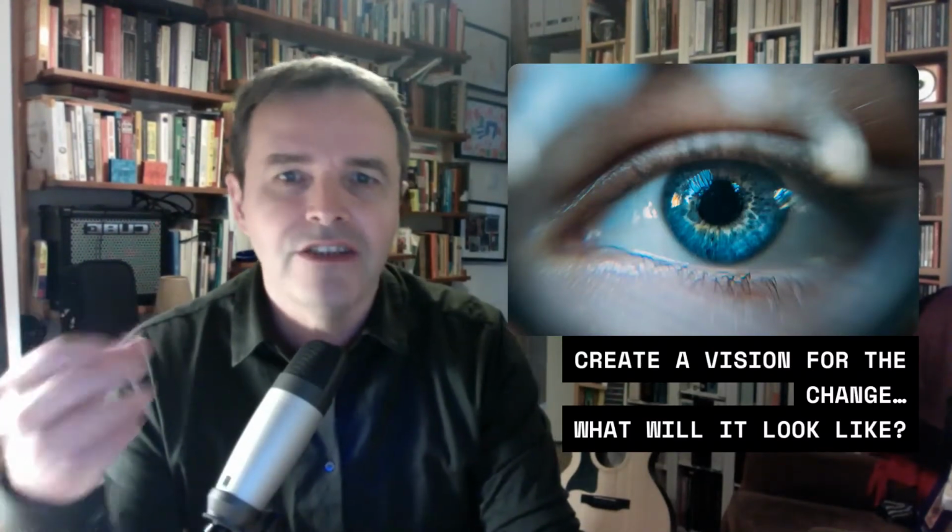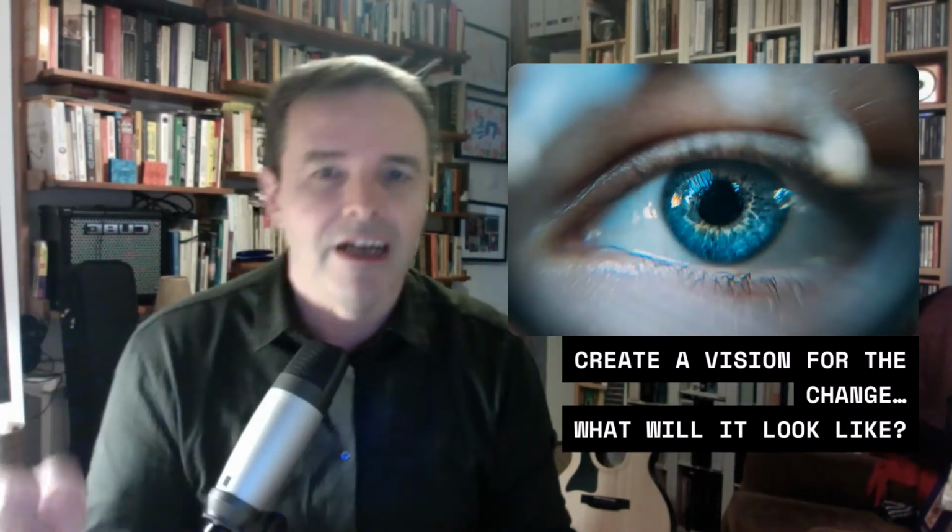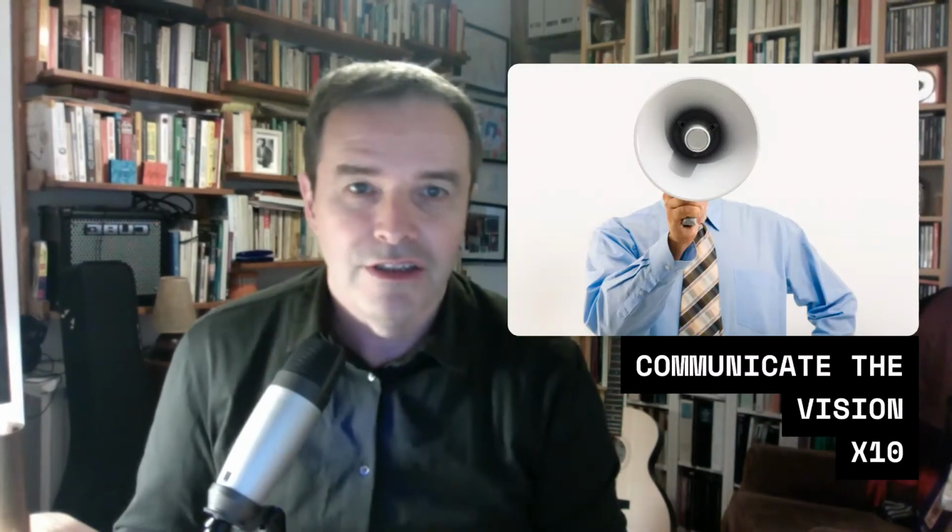What will the change signify to them? We need to specify the vision, if you like, for that change. And once we've done that, we're going to need to develop a communication plan. Kotter says, think how much you need to communicate an idea for a change to happen, and then multiply that communication plan by 10. The more you communicate, the easier it's going to be to carry through your change.